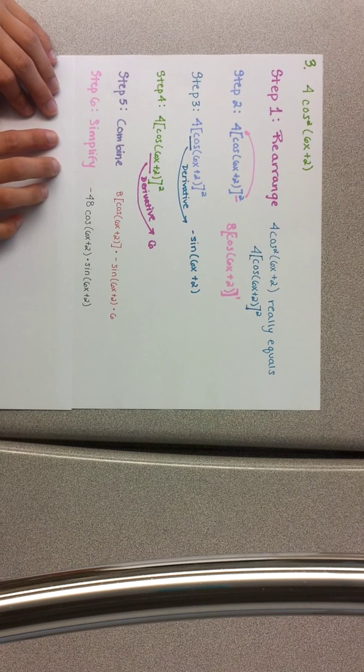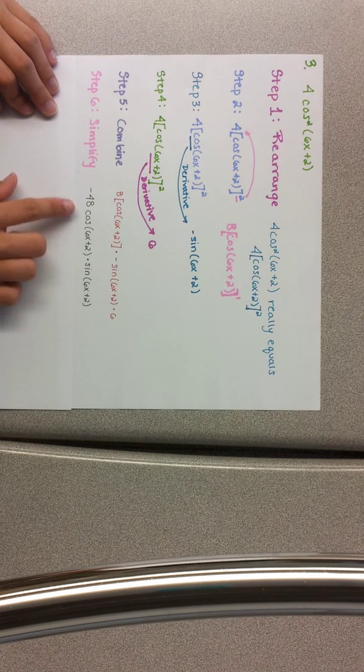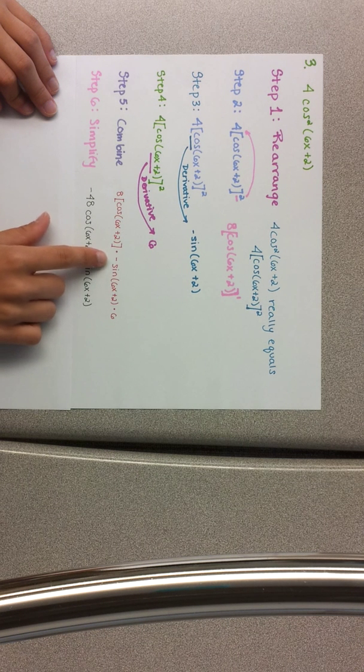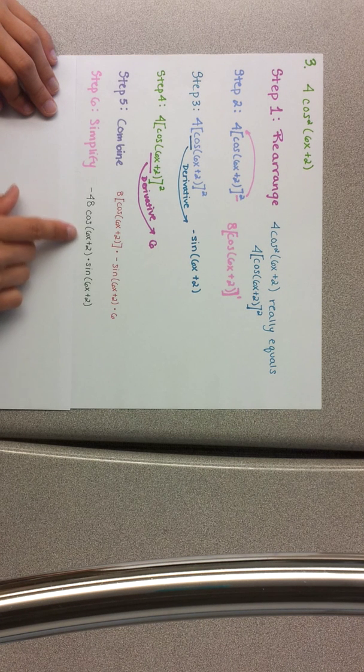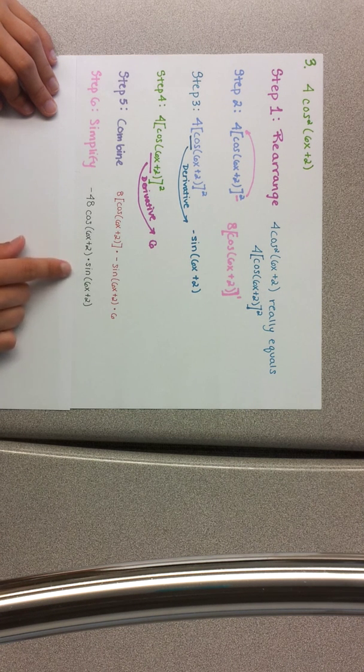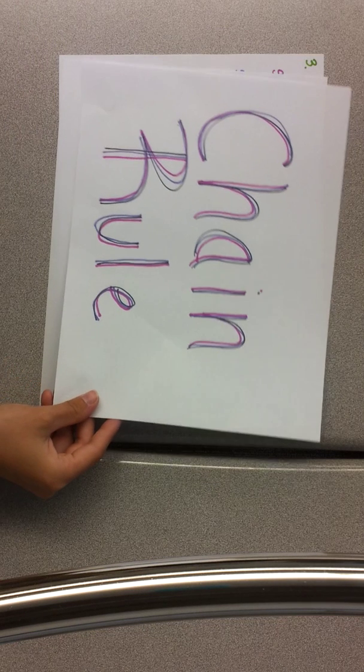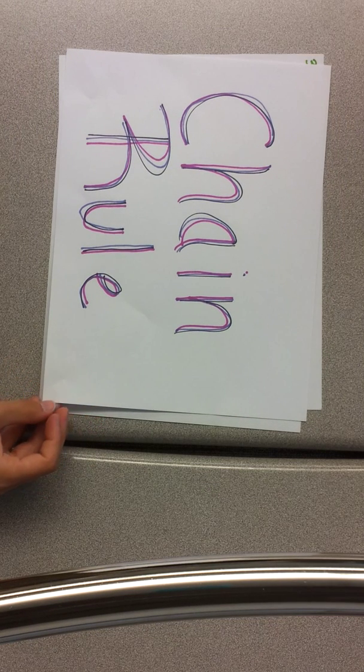Step 6 is to simplify, and so you need to bring the 8, the negative, and the 6 all to the front, multiplying them, and so your end product is negative 48 cosine of (6x + 2) multiplied by sine of (6x + 2). The chain rule is a great tool when finding the derivative of a complex function.